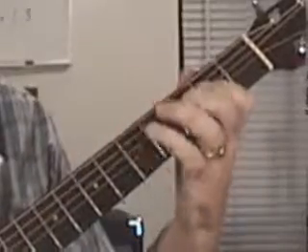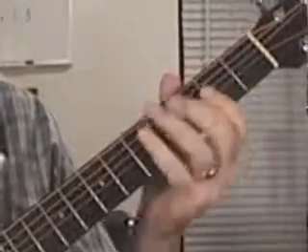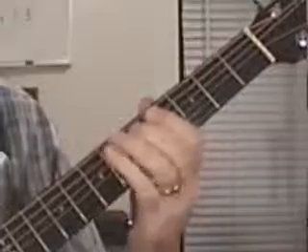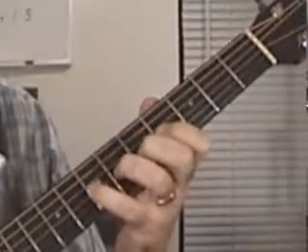Now, this scale's modular, it's mobile, which means just like how we could move a chord, we can move that same scale. C major scale, because we're starting on C. If we start on D, D major scale.